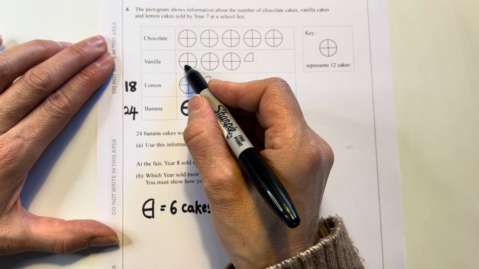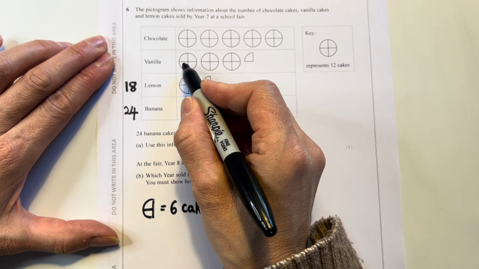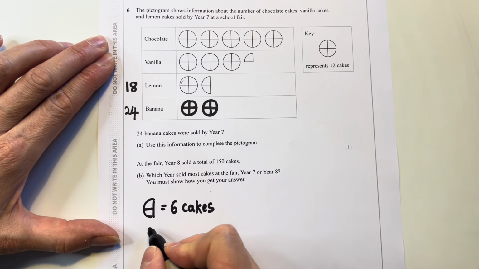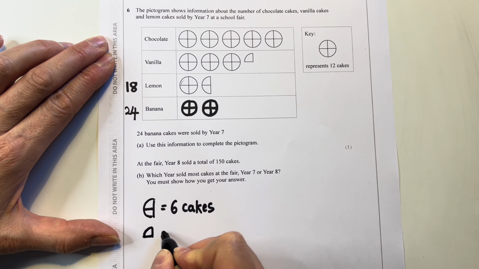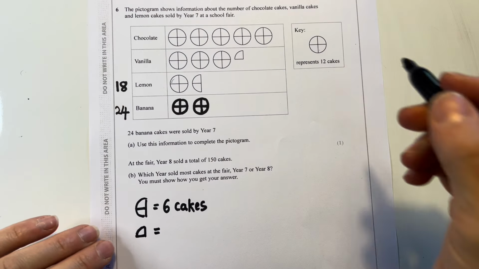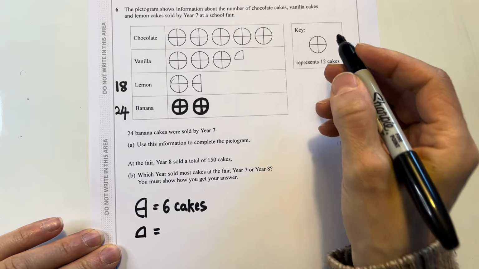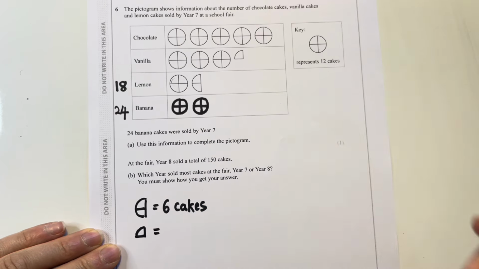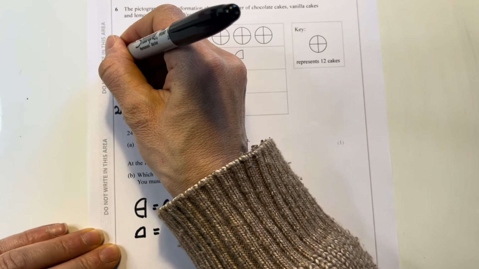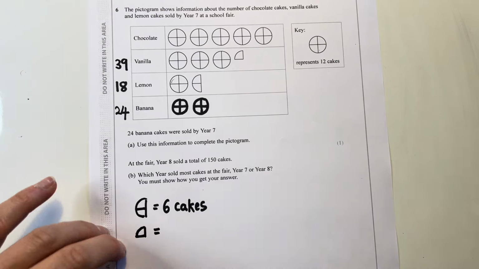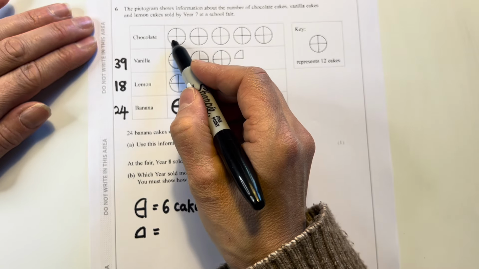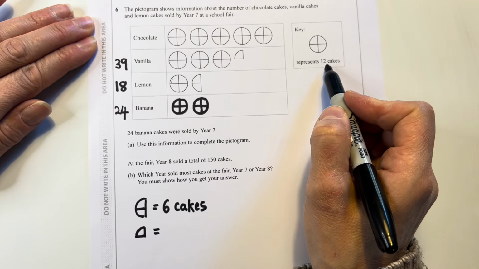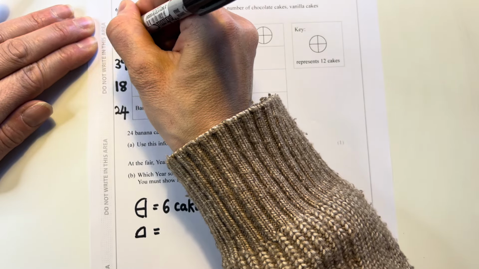Here we've got 3 lots of the 12 for the 3 full circles, so that's 36, but we've also got 1/4 of the circle. When we divide 12 by 4, that will give us an extra 3. For the chocolate cake, we can see we've got 5 of the 12 cakes, so that would be 60.